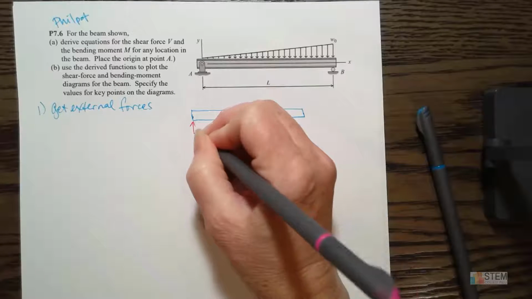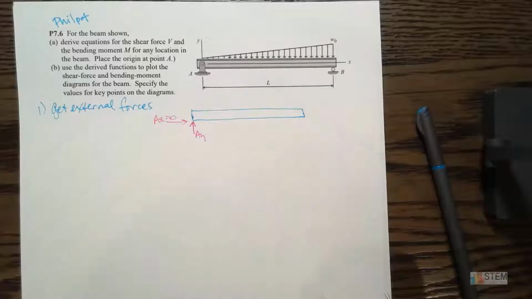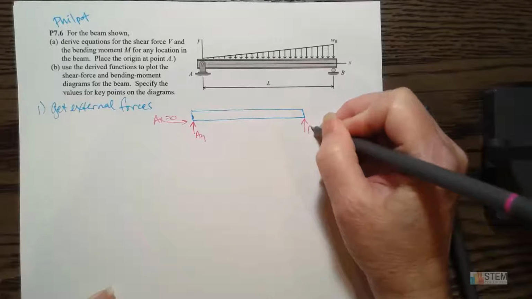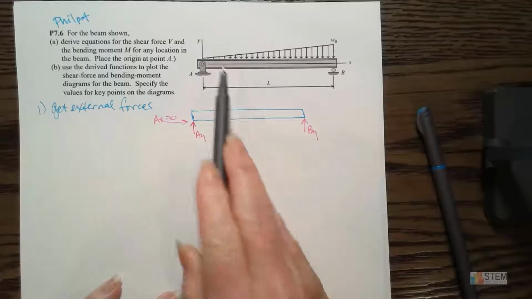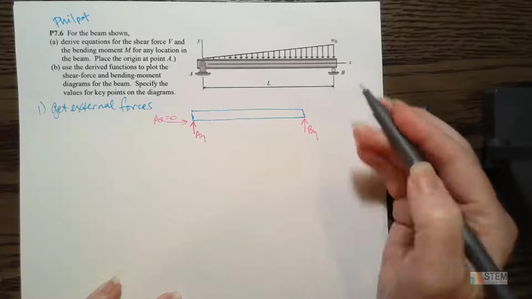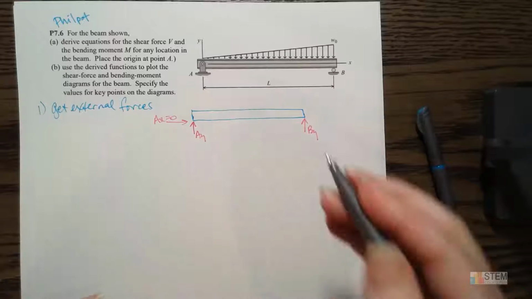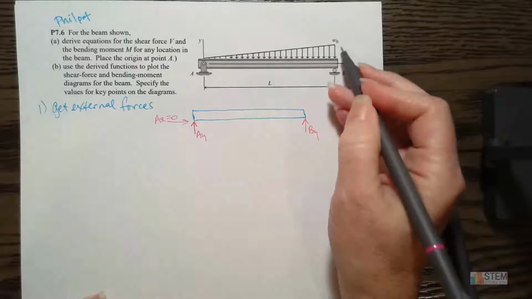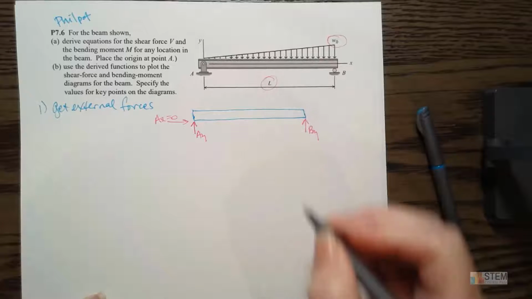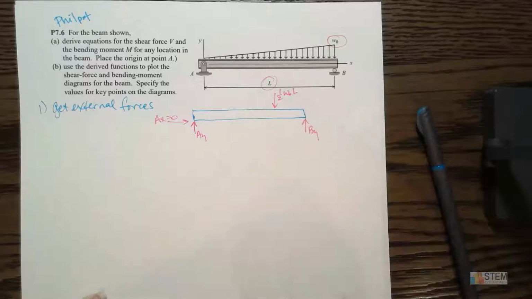All right, so a pin, we've got AY. Technically, we should draw AX, but AX is going to be 0 because there's no other X components here. We've got a roller at B, so it's going to be a Y component. And then we've got this distributed load. So for the triangular shape one, we're basically going to use what I always say is like the area equation for a triangle. So we're going to have 1/2 times the intensity times the length. Okay, so that's going to be 1/2 W0L.